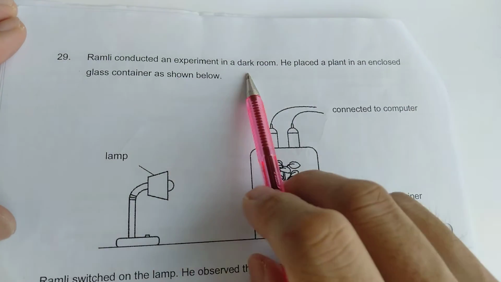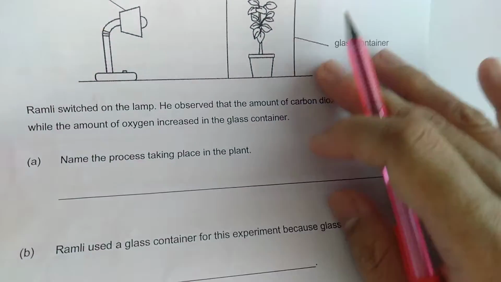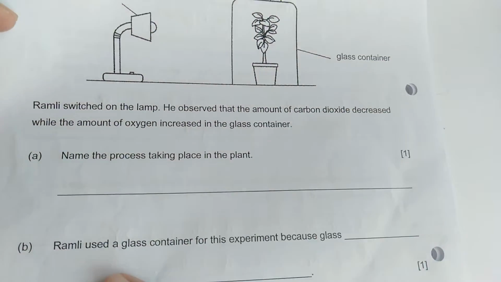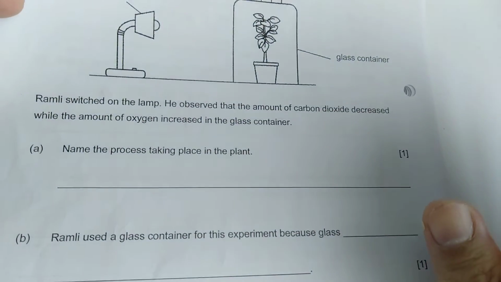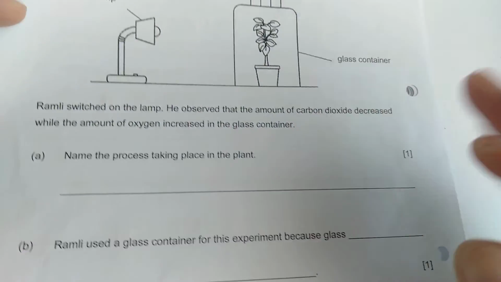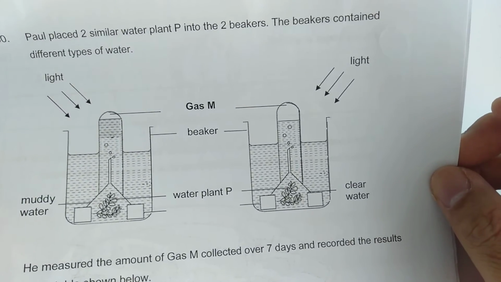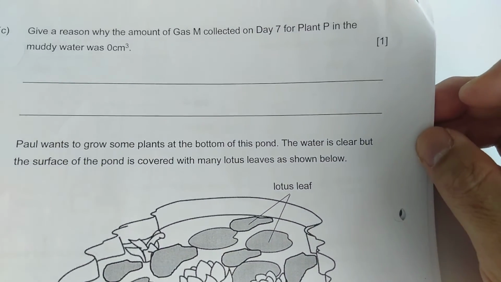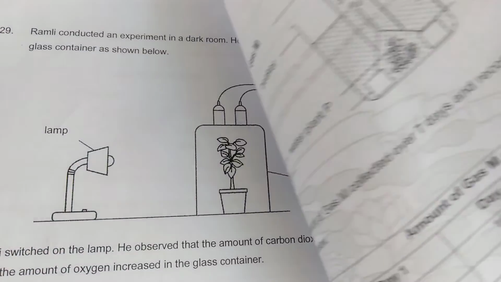Ramlee conducted an experiment in a dark room. He placed a plant in an enclosed glass container. Now this one is about photosynthesis, so I'm going to skip this part so we can reduce the time taken for correction. So ignore this part for now, okay? If you haven't done it yet, just leave it. If you have done it, just leave it also, okay? This question is also about photosynthesis, so you don't have to do this. All this is about photosynthesis questions, and you're not required to know this this year, but you're required to know this when you're at P6.